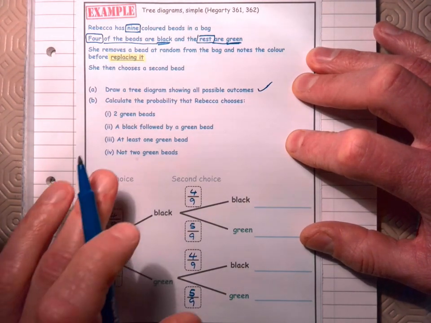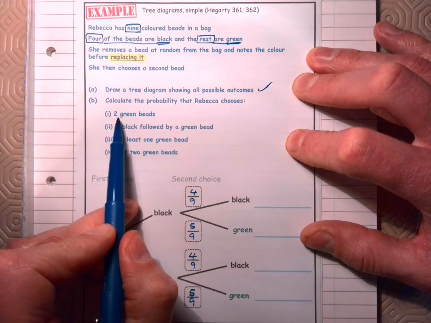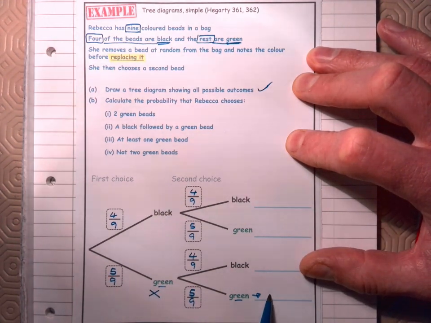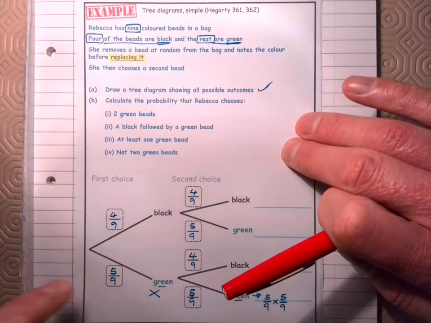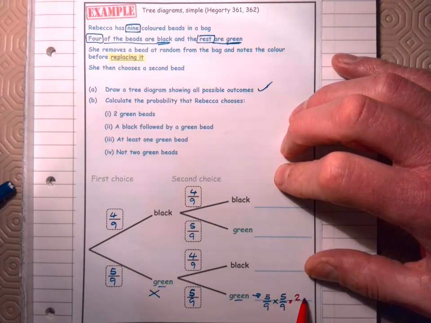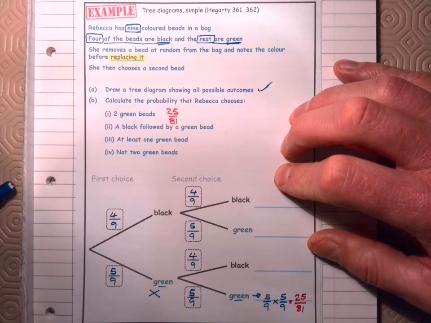So now we've got some number work to have a think about. So we're asked to calculate the probabilities that Rebecca chooses, first of all, 2 green beads. So 1 green bead, 2 green beads, we're down here, right? Now when we go along the branches, we are multiplying. So I need to do 5 over 9 times 5 over 9. We do not need, in probability, to be doing any simplifying of fractions. So we're going to have 25 over 81. So that's our answer for that one.